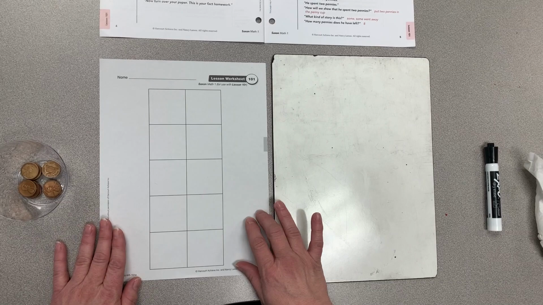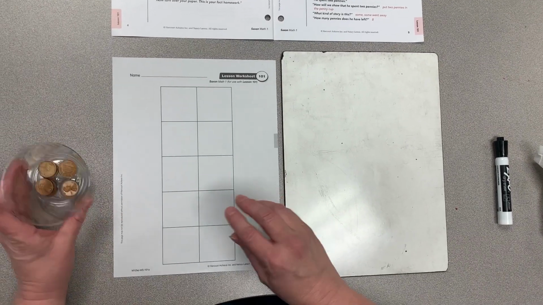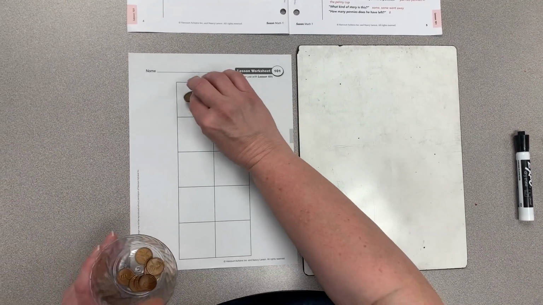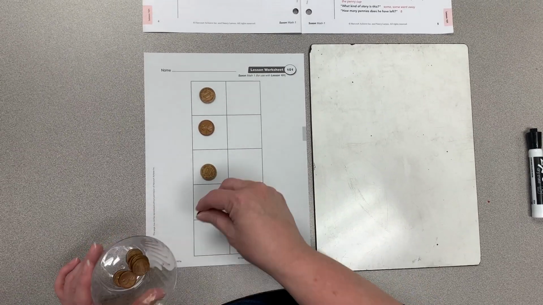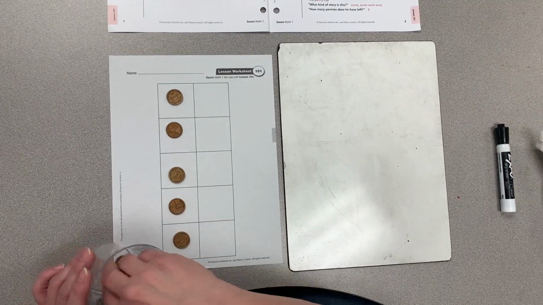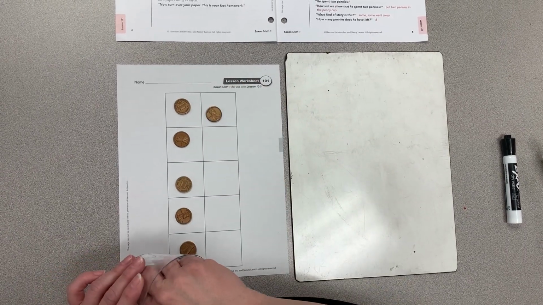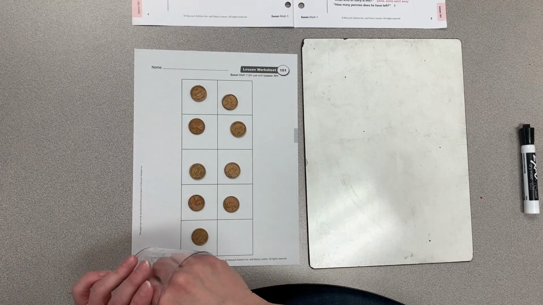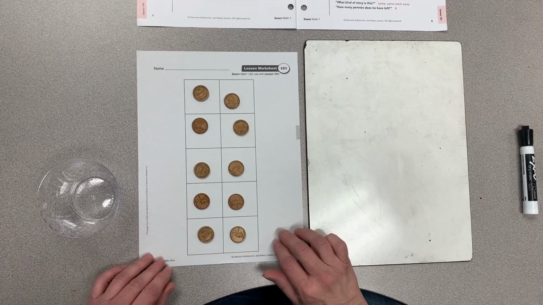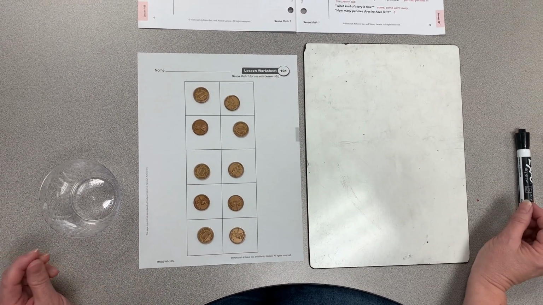First of all, I've got 10 small squares on my paper, and I'm going to put a penny in each square. You can count along with me. 1, 2, 3, 4, 5, 6, 7, 8, 9, and 10. And we're going to use our pennies to act out stories.